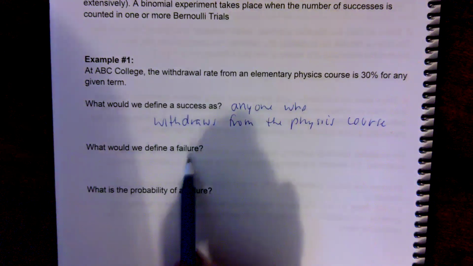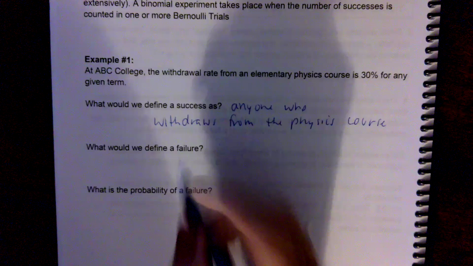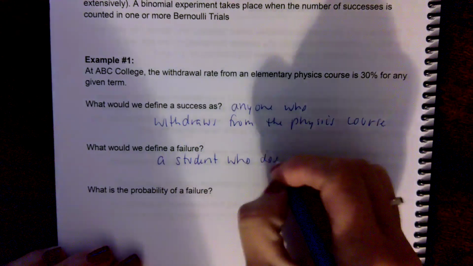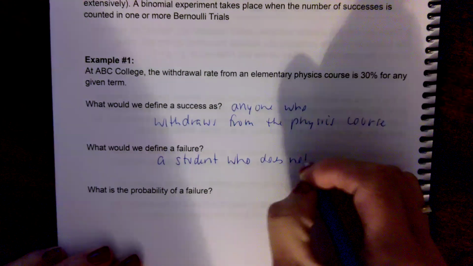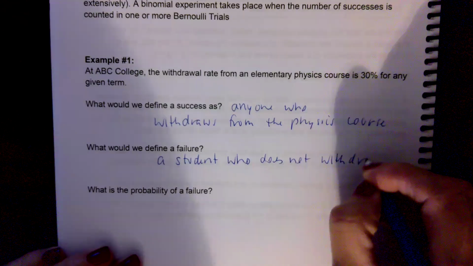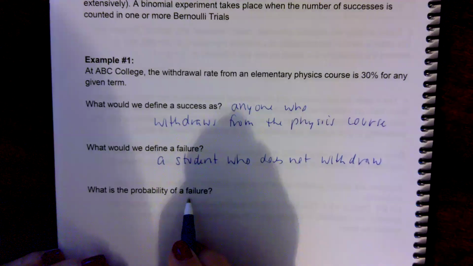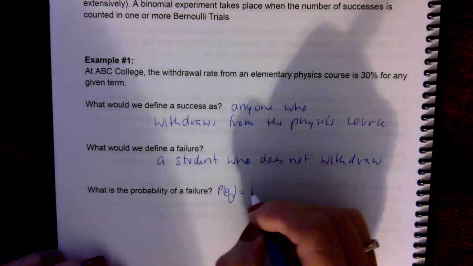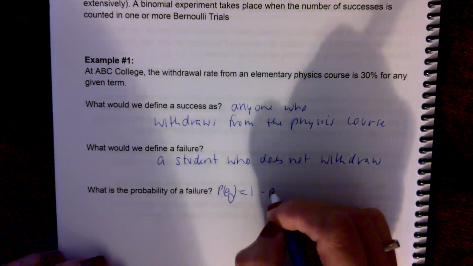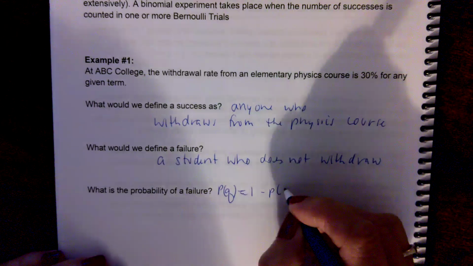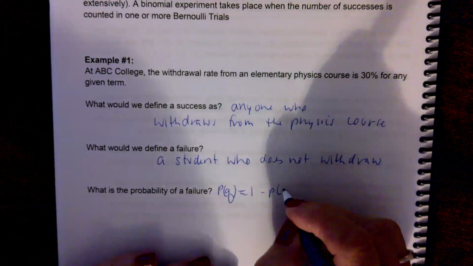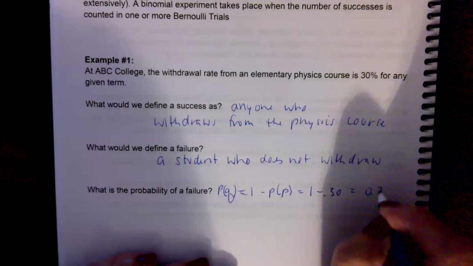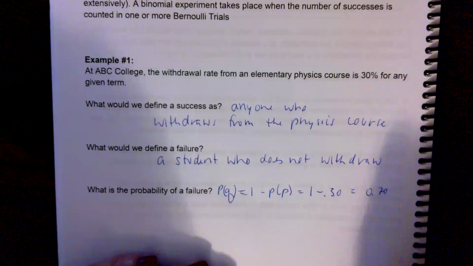So what would we define as a failure? A student who does not withdraw. And what is the probability of failure? So the probability of failure is Q, and Q is 1 minus P, which is 1 minus 0.3, or 0.7, is the probability of failure.